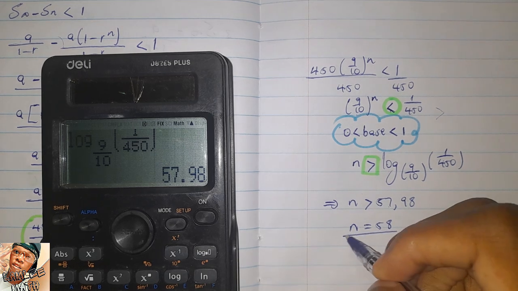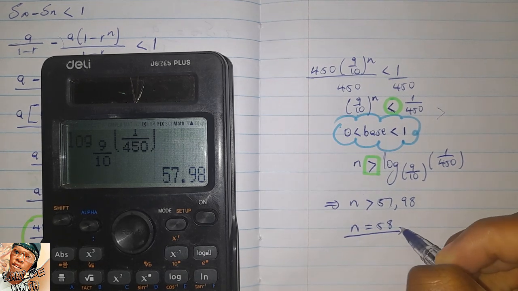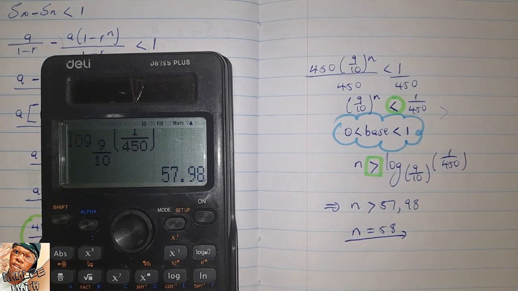So this is the value that we were required to calculate. So n is equal to 58. So this is how we solve this problem.